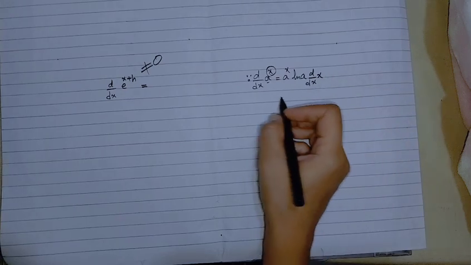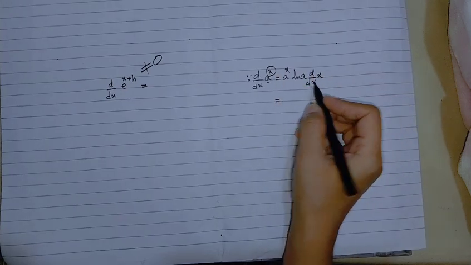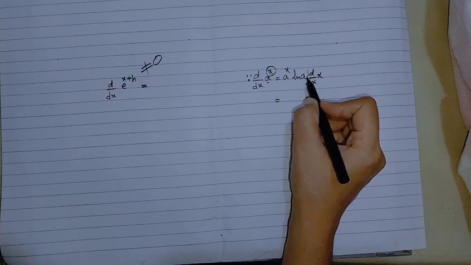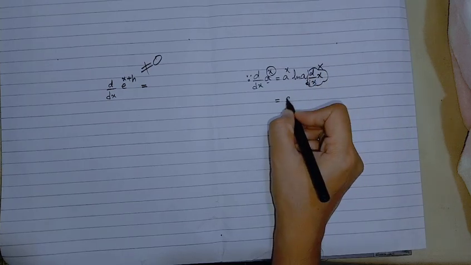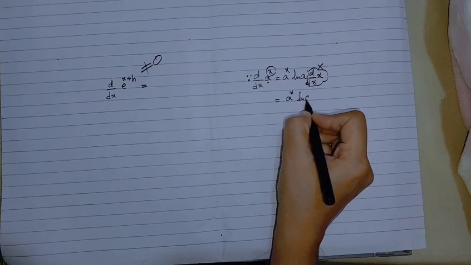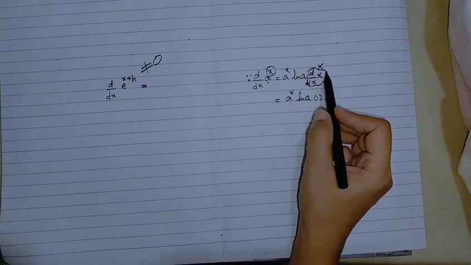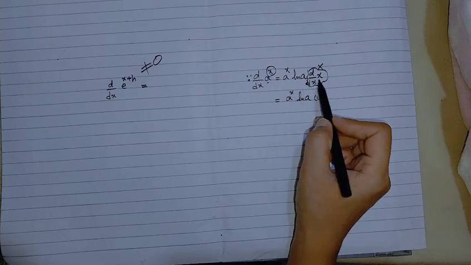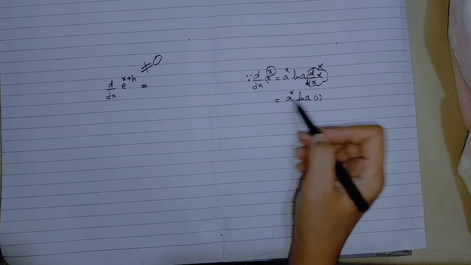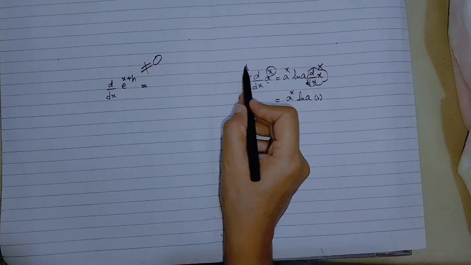Here is a common mistake. The derivative of this power is skipped, so it becomes a to the power x natural log of a. This becomes 1, but it is not always 1. If the power is just x, the derivative of x with respect to x is 1, so we write only a to the power x natural log of a, and this is the general formula.